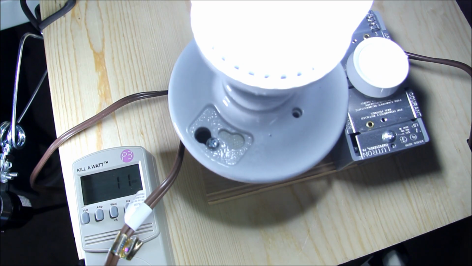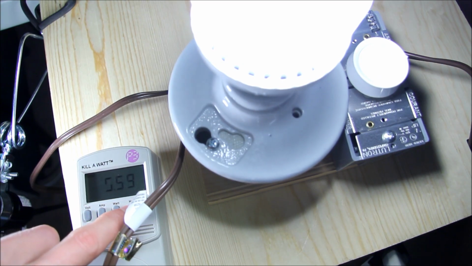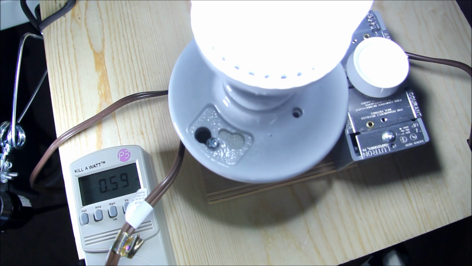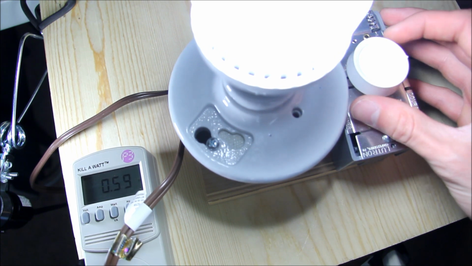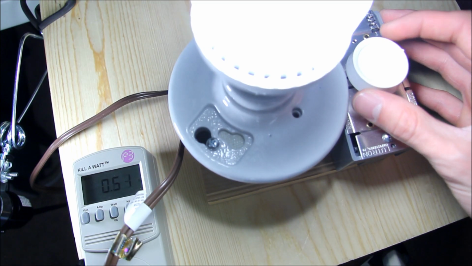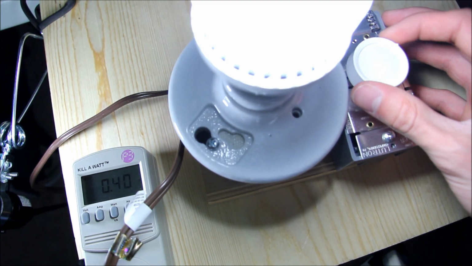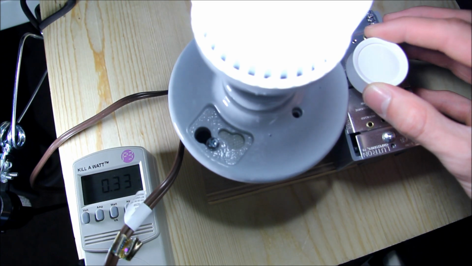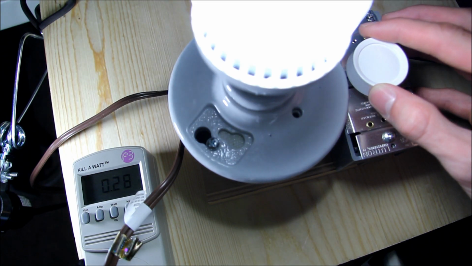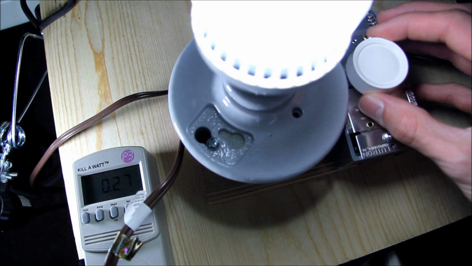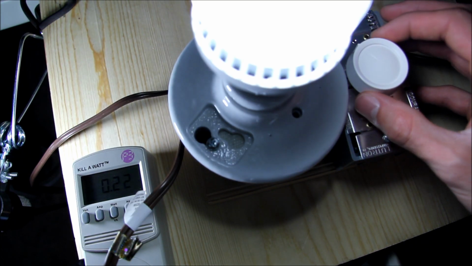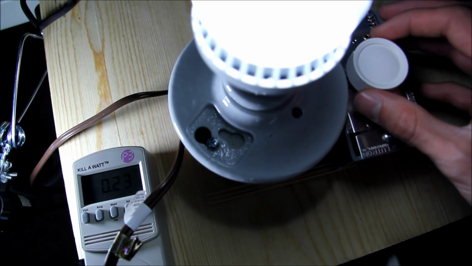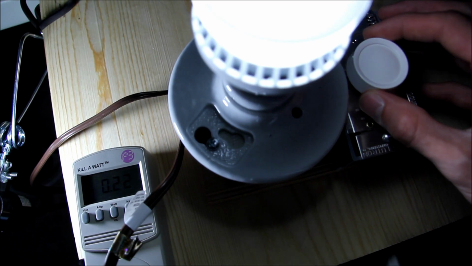Anyway, we're showing 11 watts, and if I switch over to power factor mode, the current power factor is 0.59 with the bulb at full intensity. As I dim the bulb, the power factor is going to start to go down. Okay, there's 0.3, 0.29. The lowest it normally goes is about 0.25, maybe a little bit lower. It'll start to bounce around as I approach the minimum brightness of the lamp. Okay, so it's about roughly 0.25.